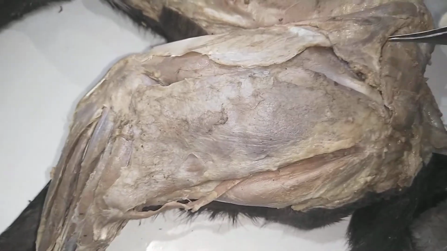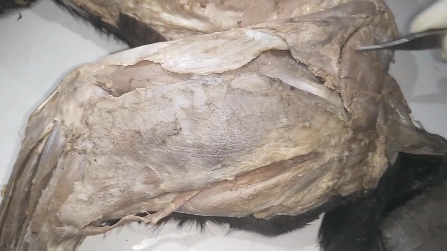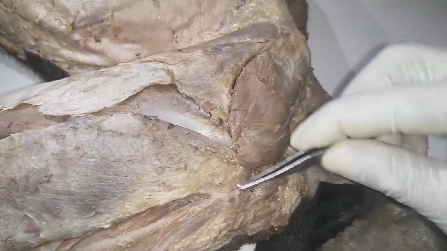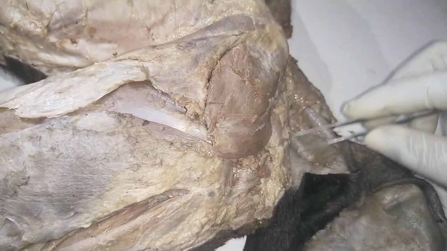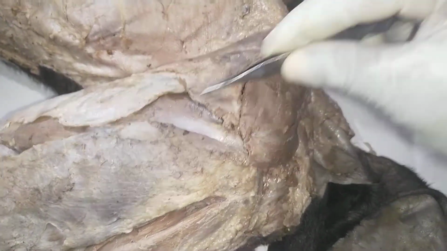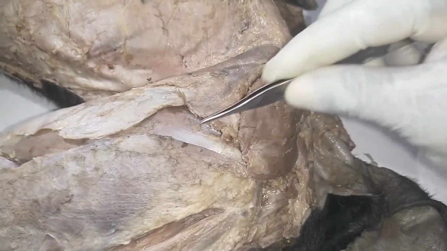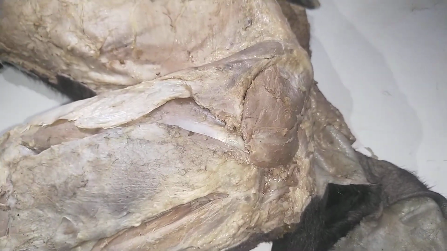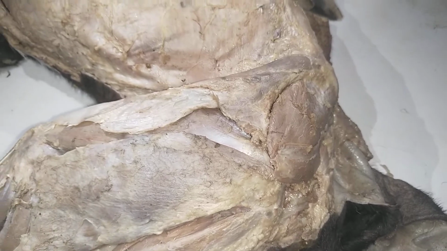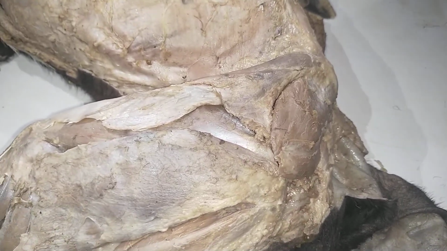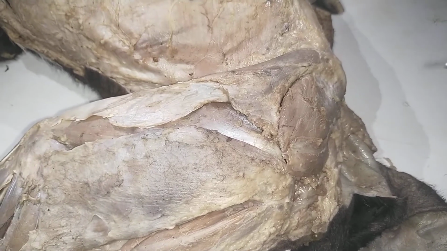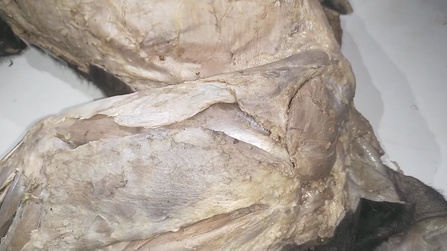Now, this is actually the coxofemoral joint, because the femur is here, the head of the femur is around here, while the os coxae is around this position. So, these muscles actually act on this hip joint. Now, the four different categories or groups of these muscles include, number one, the gluteal group. And let's take them one after the other.